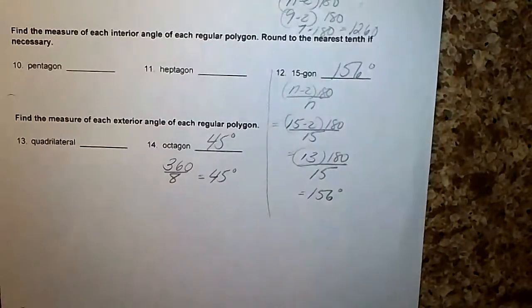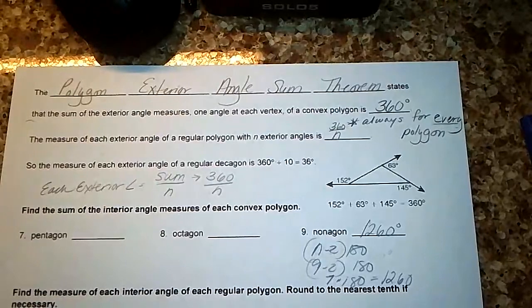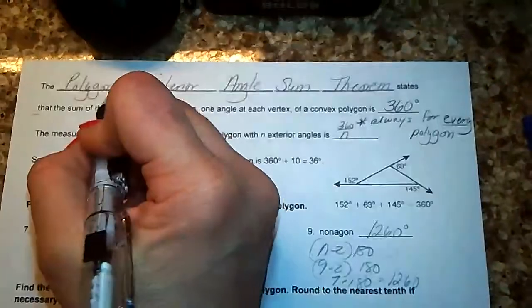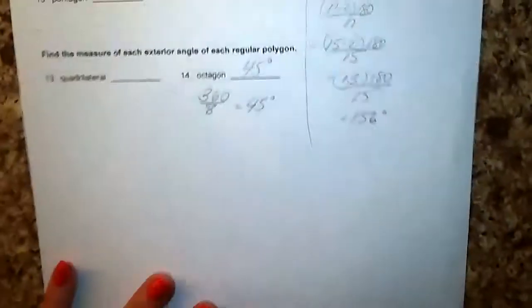Okay, last part. What we just talked about was for all the interior angles. Now we're going to talk about the exterior angles. This formula is actually quite simple. This is talking about outside angles. So let me just draw a picture a little bit down here at the bottom and show you what I'm talking about.